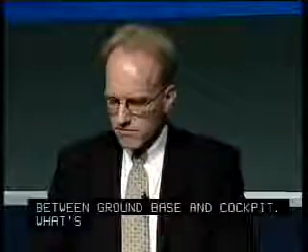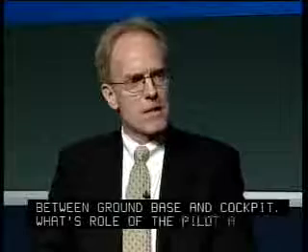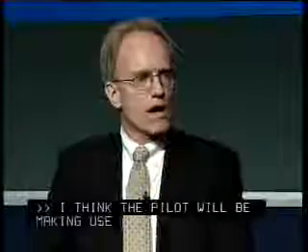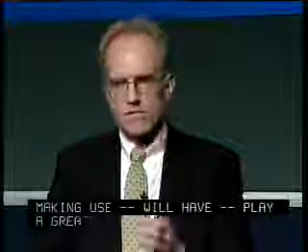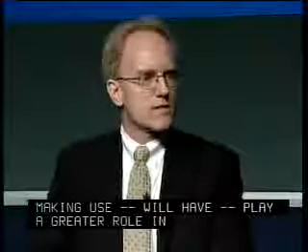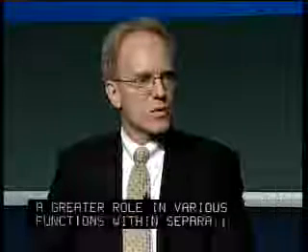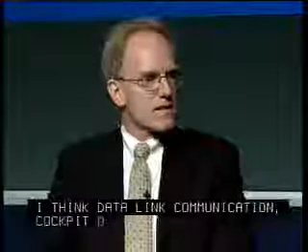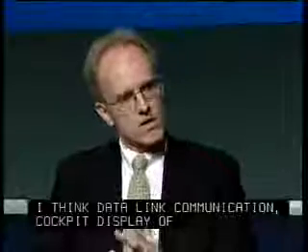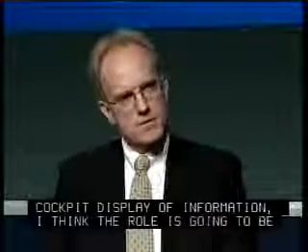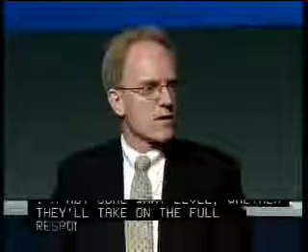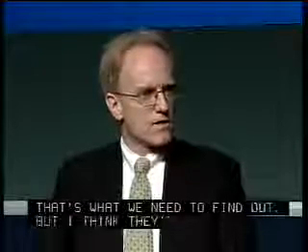I think the pilot will play a greater role in various functions within separation assurance. I think data link communication and cockpit display of information mean the role is going to be greater. I'm not sure what level, whether they're going to take on the full responsibility. I don't know. That's what we need to find out. But I think they're going to have a much greater role in the separation assurance functions.